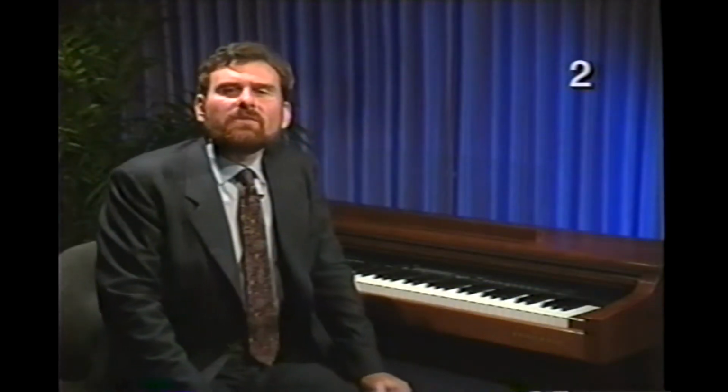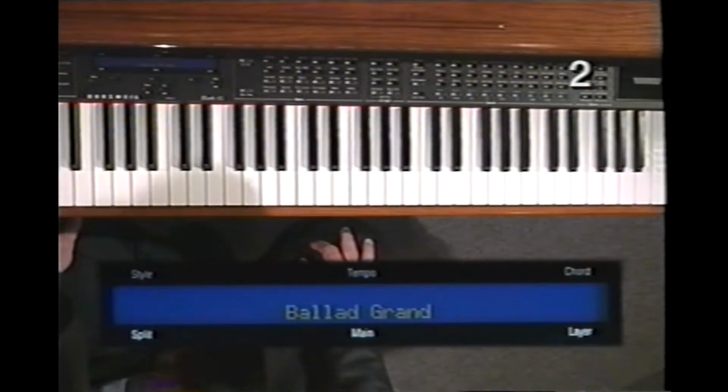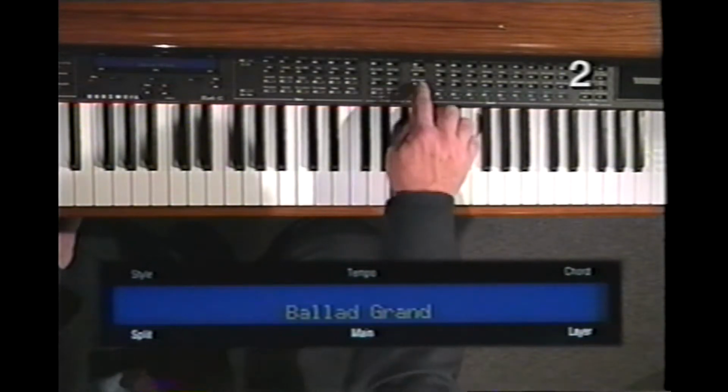Now we'll move on to one of the most unique and exciting features of the Mark 12, one which gives you the ability to create your own organ sounds. Press the button marked Edit Drawbars. Now you're in a special mode where you can create specific organ stops just like on a real Hammond organ.